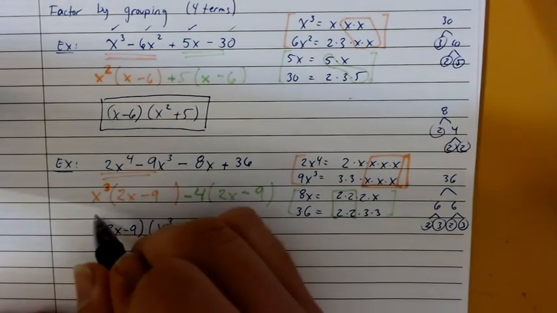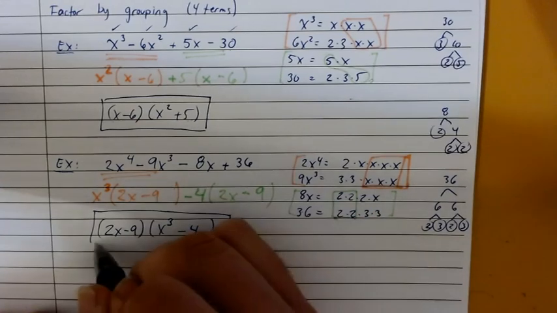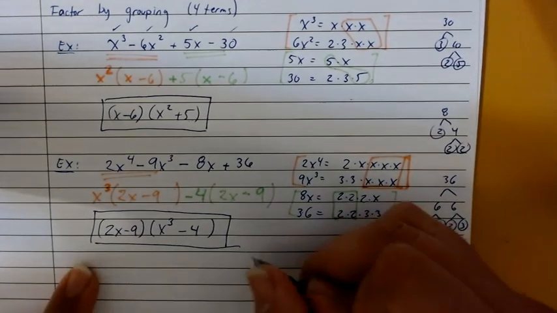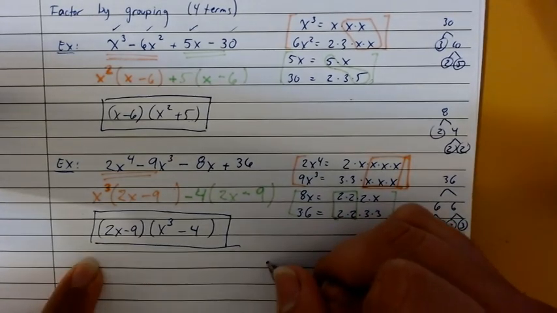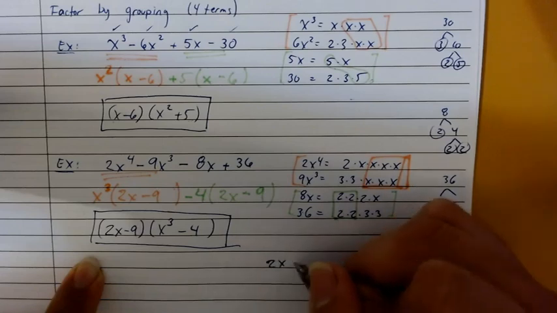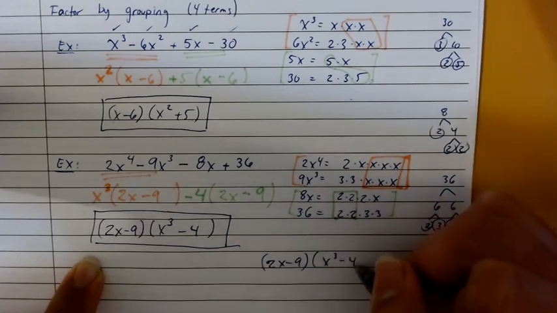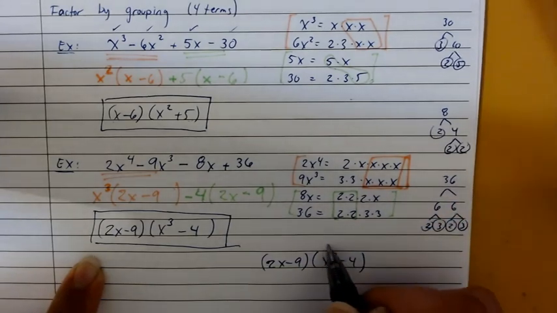And that is our factorization. If you're ever not sure whether or not you've done a factorization correctly, go ahead and multiply it back out and see what happens. If you take 2x minus 9 times x to the third minus 4, let's go ahead and multiply it out.